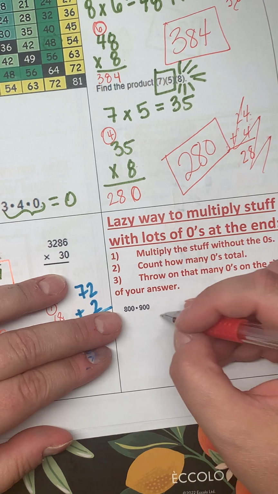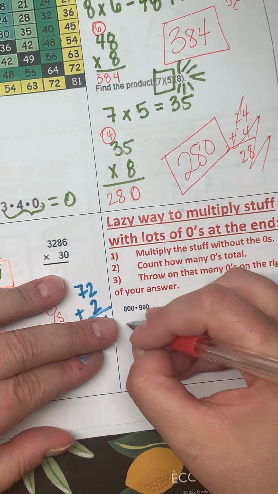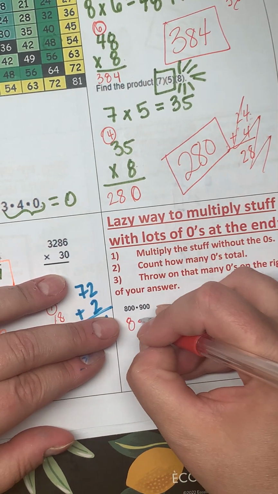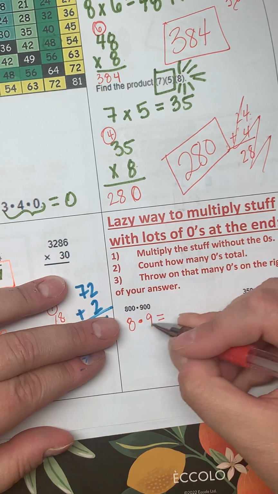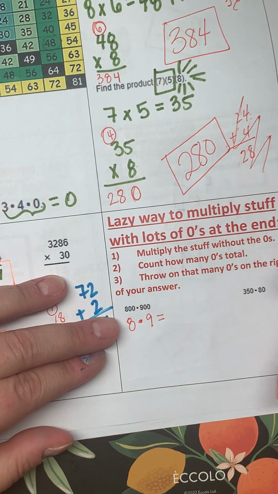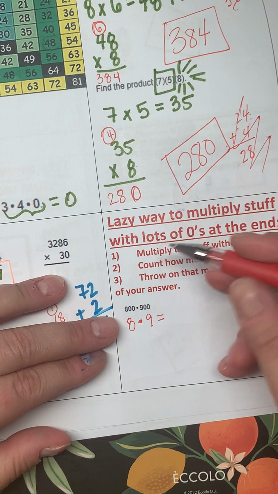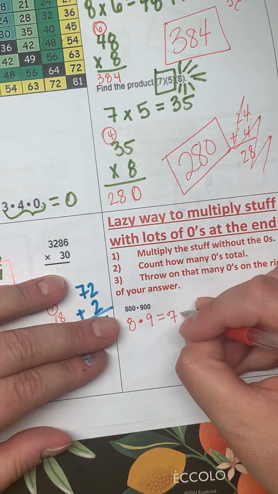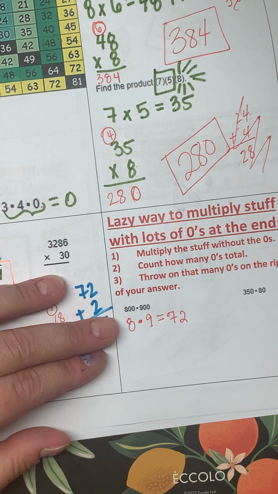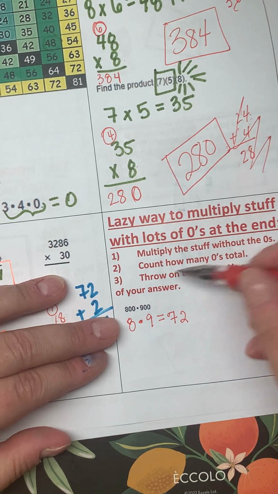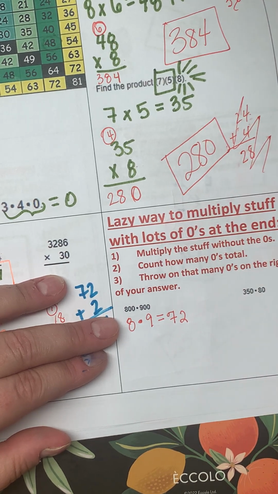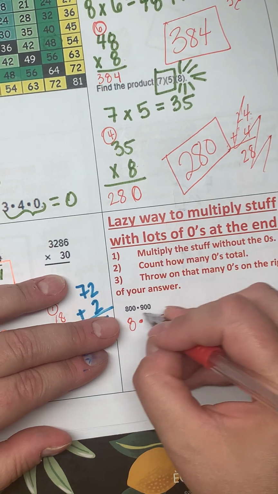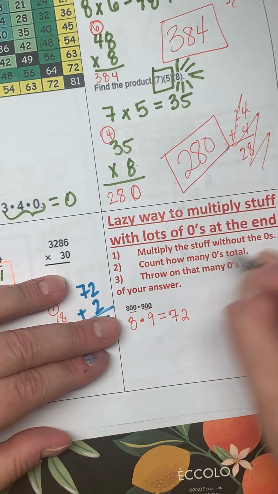Okay, it says 800 times 900. Well, first we're just going to do 8 times 9. And remember that dot means multiply also. Okay, so 8 times 9 is 72. But then it says count how many zeros you have total. So out of these zeros, I have 2 here and 2 here.